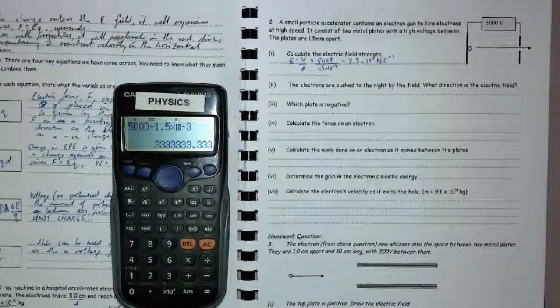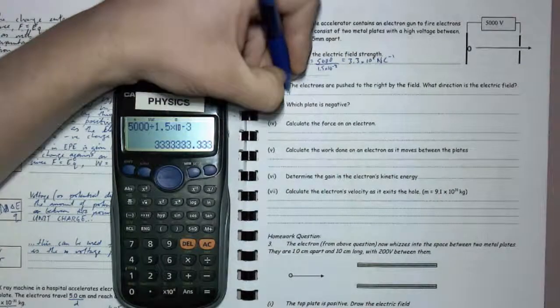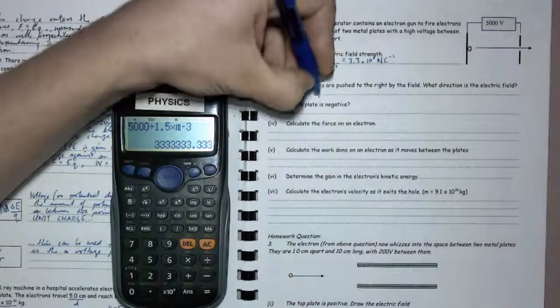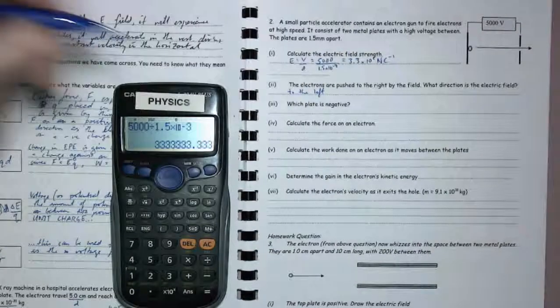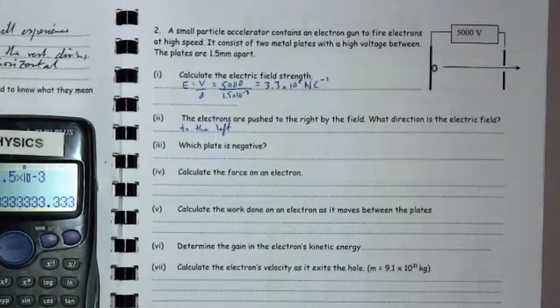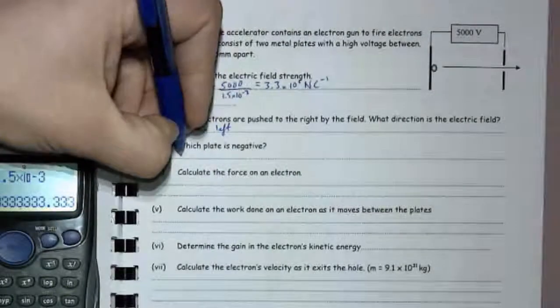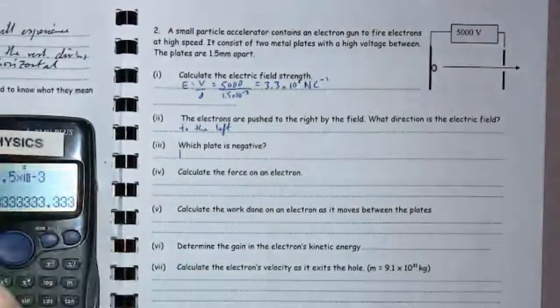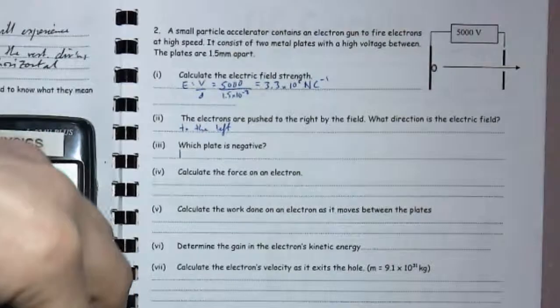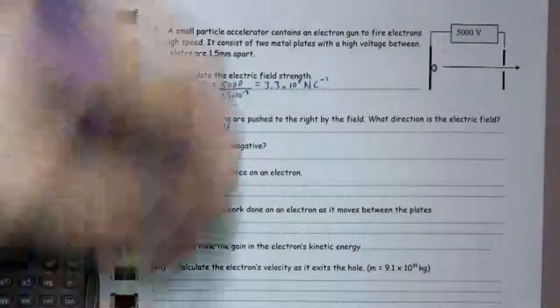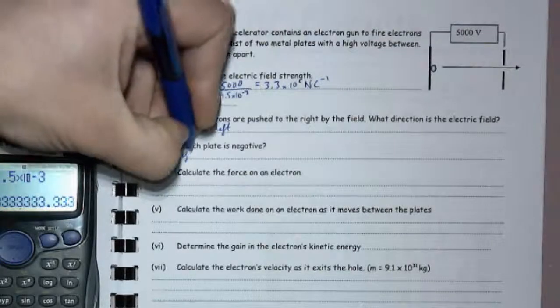The electrons are pushed to the right by the field. What direction is the electric field? To the left. And that's because electrons are always pushed in the opposite direction to the field because they're negatively charged. Which plate is negative? That is the left. Oh, hold on. The left plate.